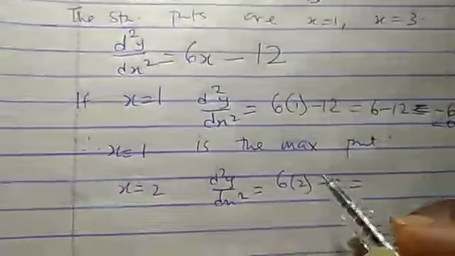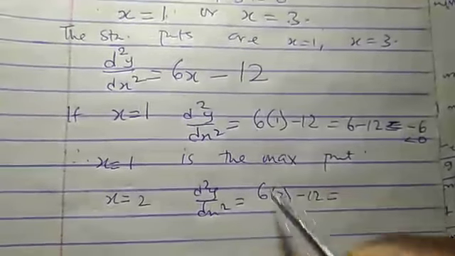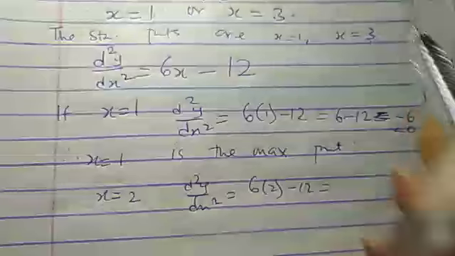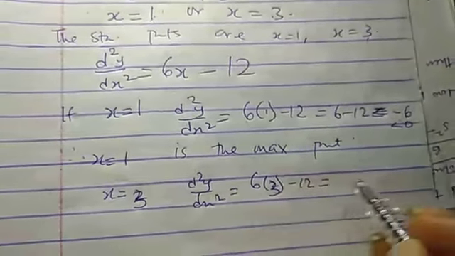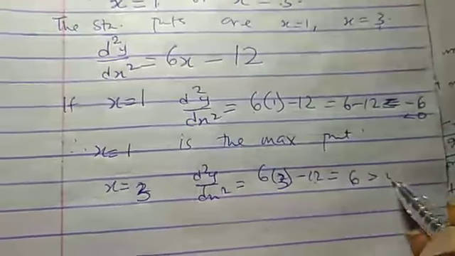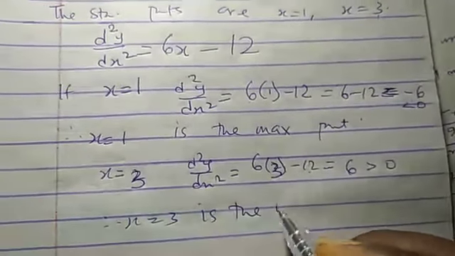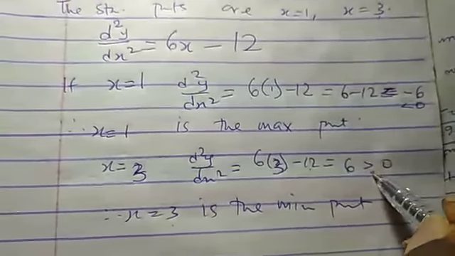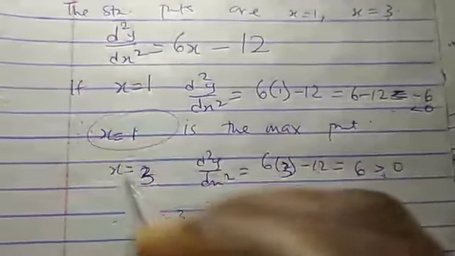Also, if s is equal to 3, d squared y over dx squared is equal to 6 into 3 minus 12. 6 times 3 is 18. 18 minus 12 is 6, which is greater than 0. Therefore, s is equal to 3 is the minimum point, because s is equal to 3 gives me positive here. s is equal to 1 gives me negative. That is why this is the maximum point.